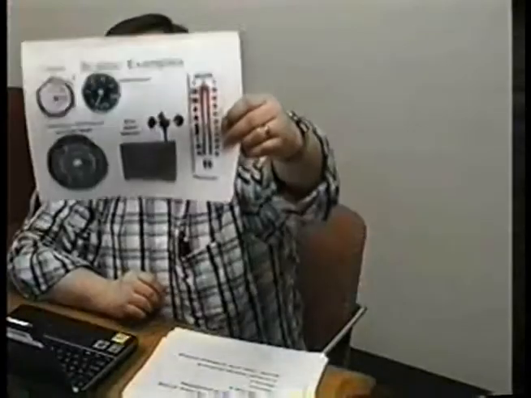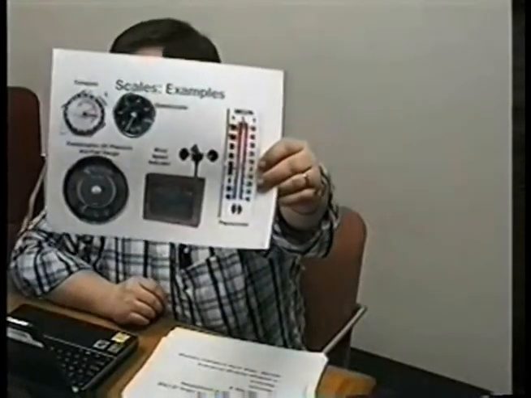Another type of graph is scales, and this is the last one we'll be talking about. They're useful to display the value of one item over a range of possibilities, and we can think of scales in different ways, like a fuel gauge is a scale, a speedometer, a compass, thermometer, any of these types. And I have just an example here of some of these scales.